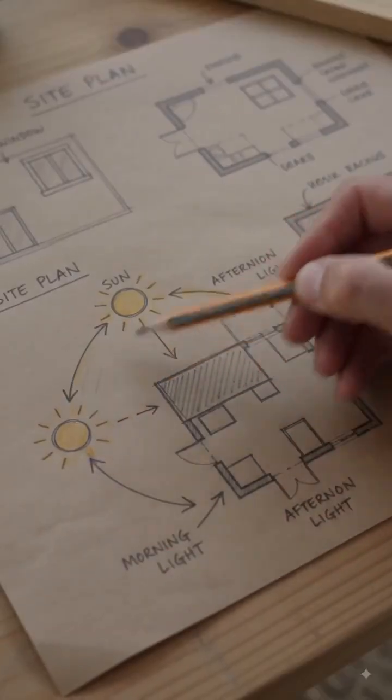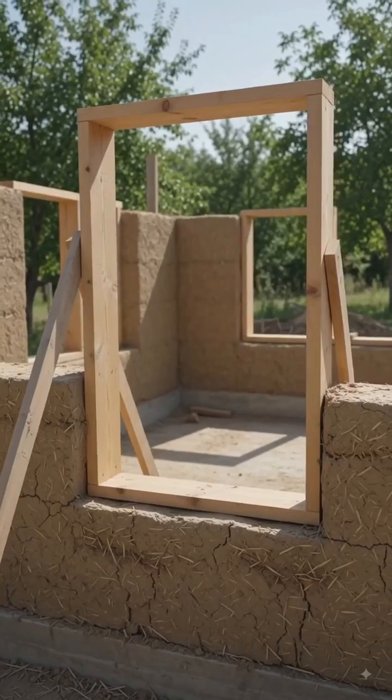Welcome to Lesson 35. Let's observe the sun's path. We plan windows for maximum natural light. This shadow shows how light will enter. Next time, we'll cover wall layout.